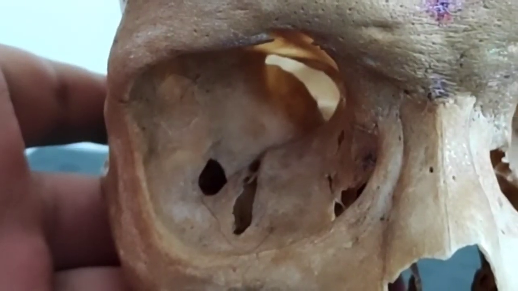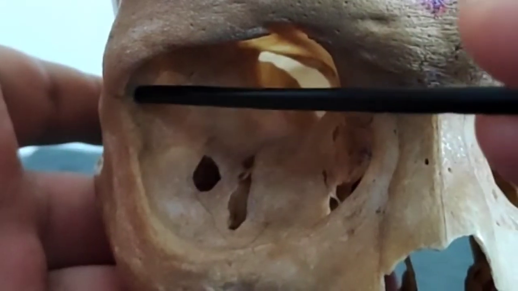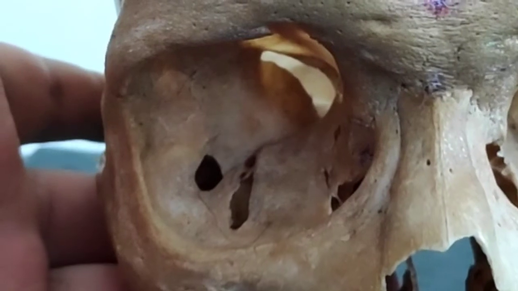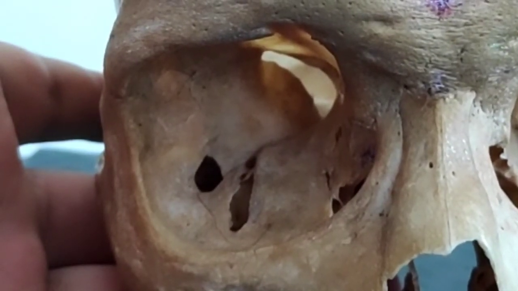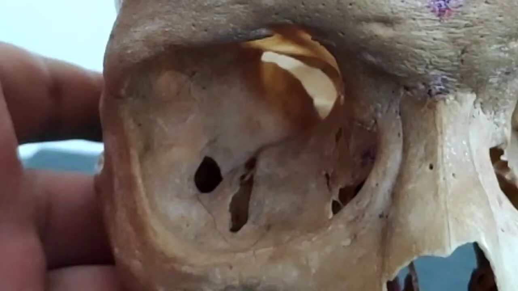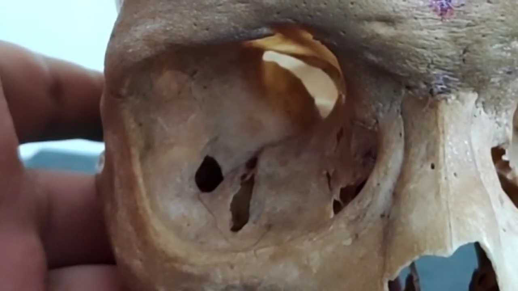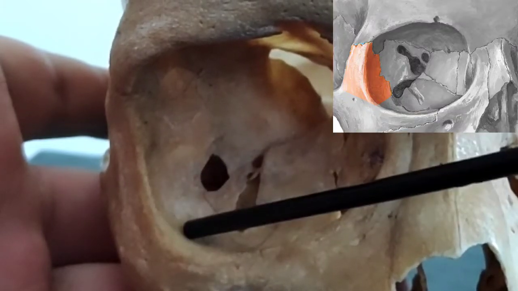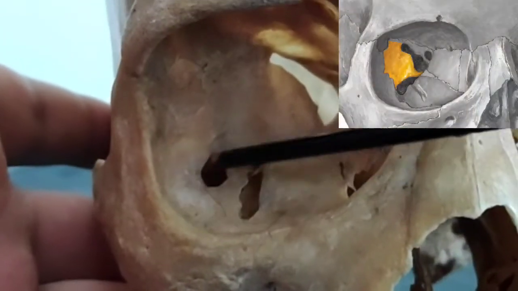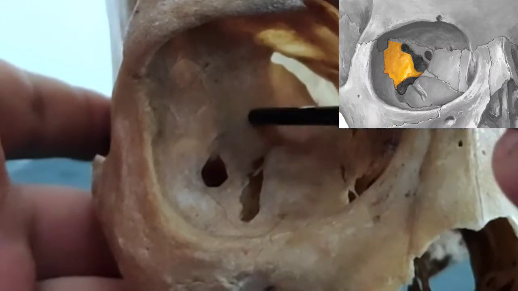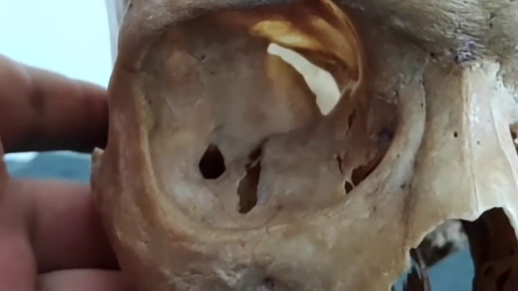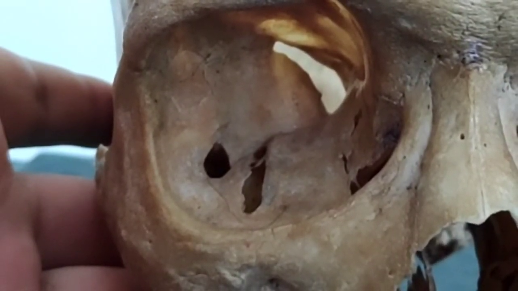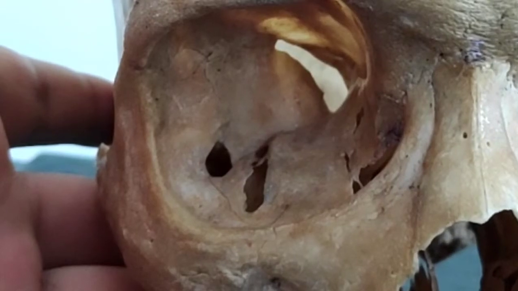Next is the lateral wall of the orbit, that is this wall. It is a strong wall and transmits forces of mastication from the molar teeth upward. The lateral wall is formed by two bones, the zygomatic bone in front and the orbital surface of the greater wing of sphenoid behind. It presents small foramina for the passage of the zygomaticofacial and zygomaticotemporal nerves.